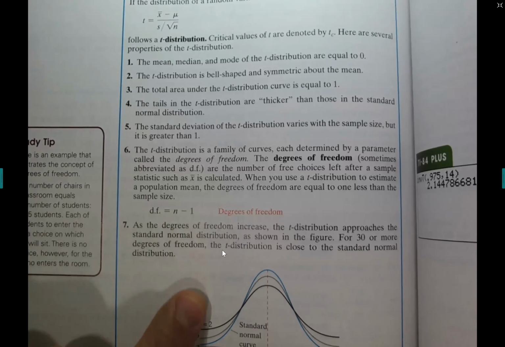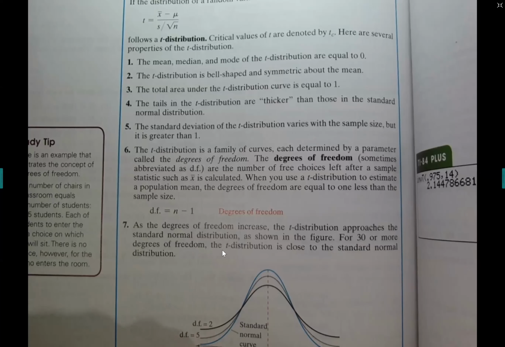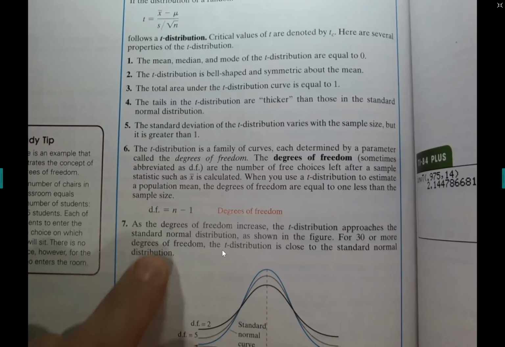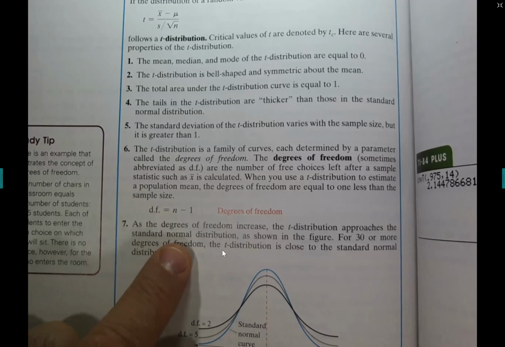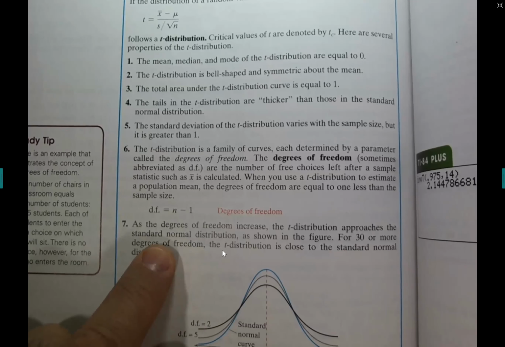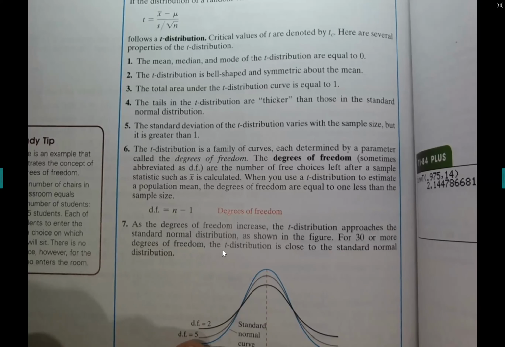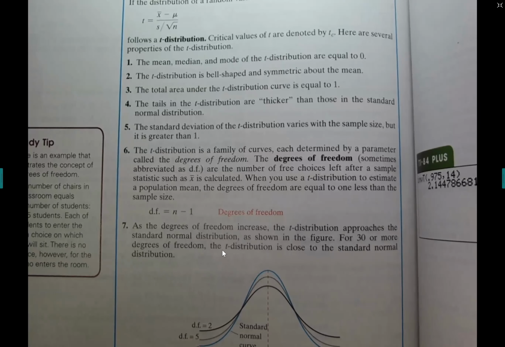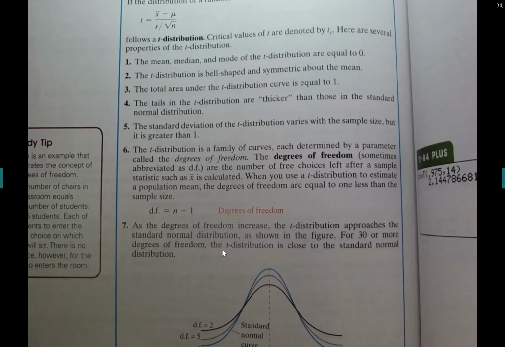So anytime, guys, you see a curve with df equals 5, it means the sample size was 6. A df equals 9, the sample size was 10. And as the degrees of freedom increase, the t distribution approaches the z distribution, as you can see in the figure.